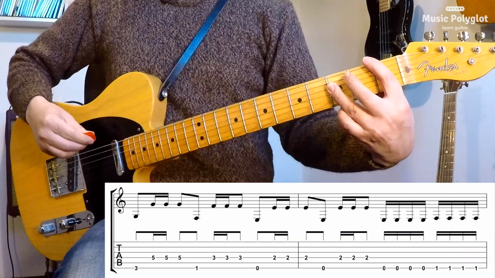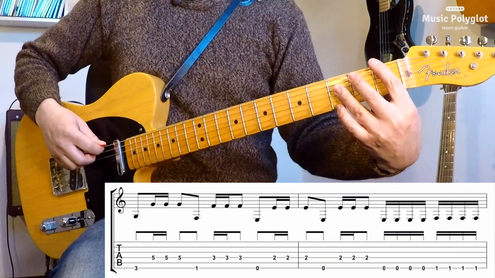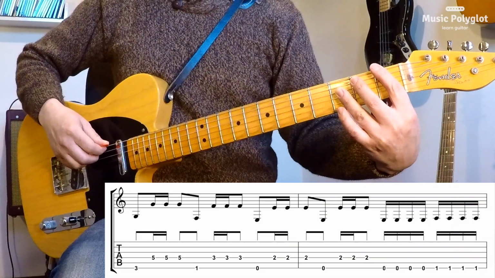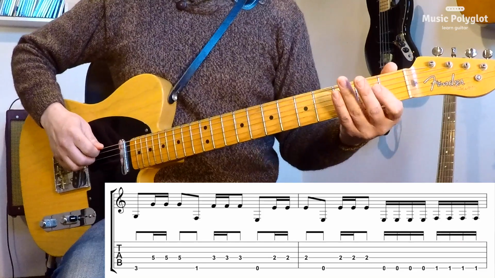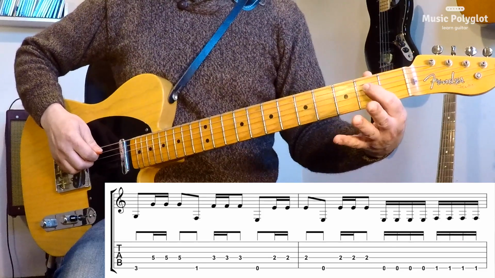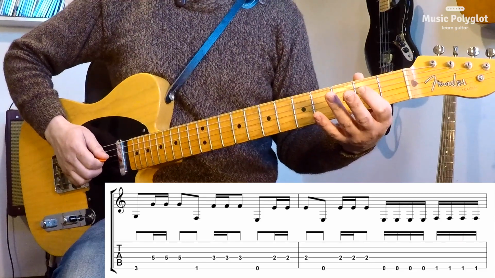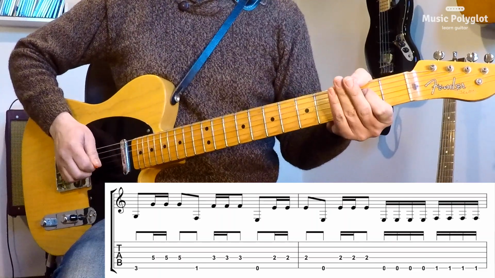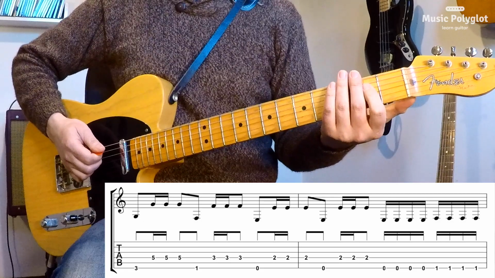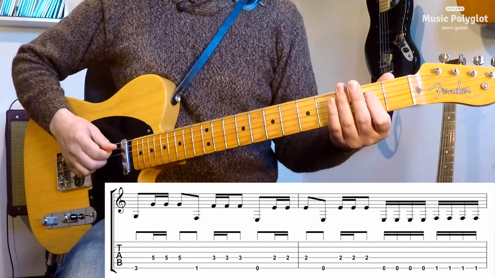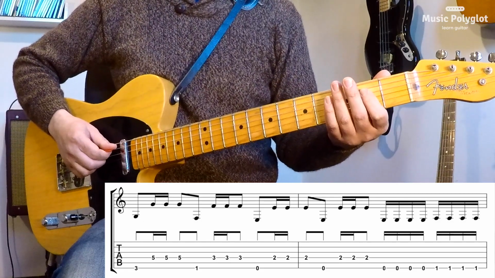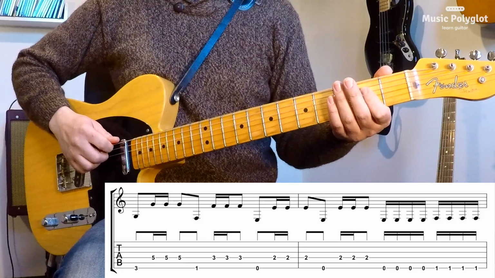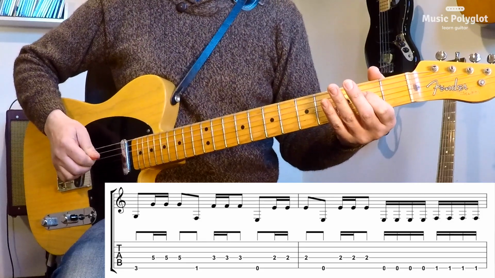So after that F, you go down 1 semitone, or 1 fret further down. Now you're hitting the open E, right? And your octave is going to be on the 2nd fret of the D string. Now here, you have to be careful not to hit the fifth string, and also not to let the low E ring out like that.